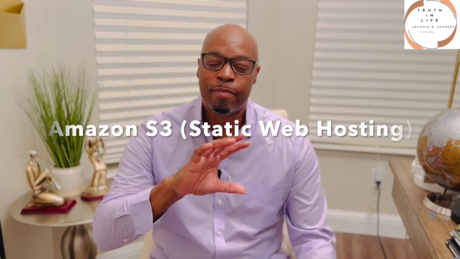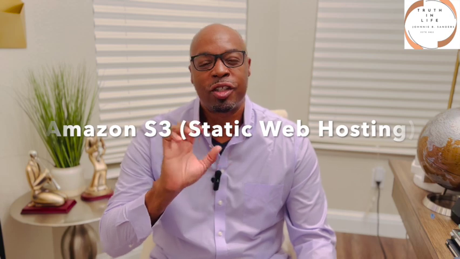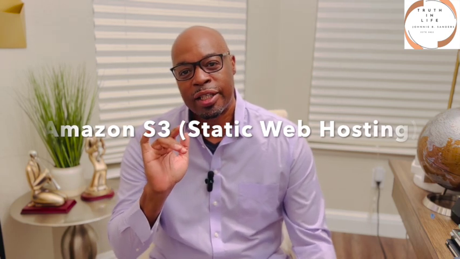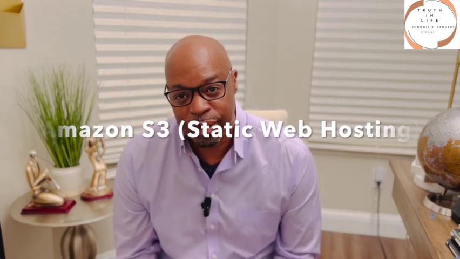So with working with the serverless applications, first I wanted to explain using the Amazon S3 bucket as a host. So we're going to use Amazon S3 and use it as a static web hosting, okay?